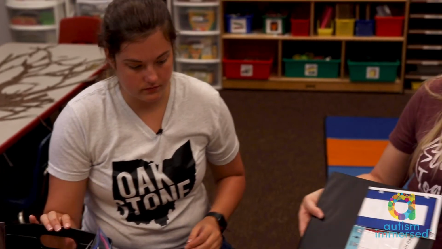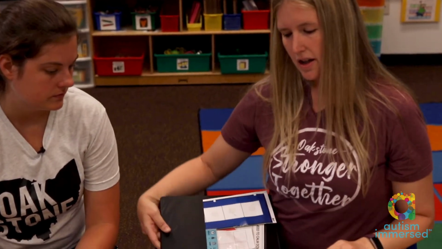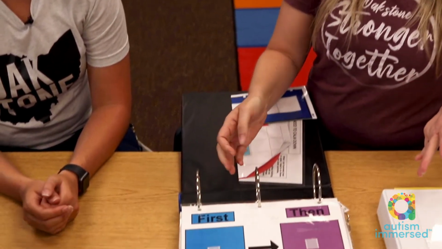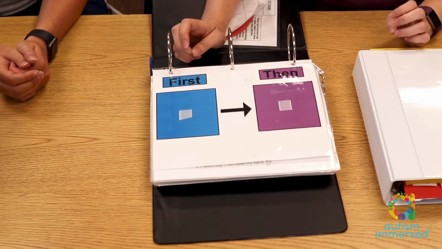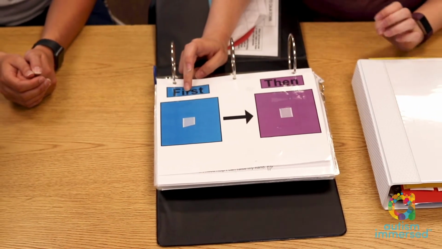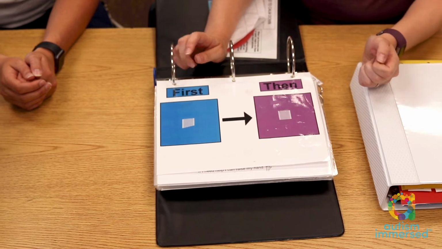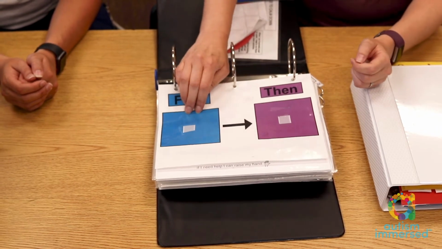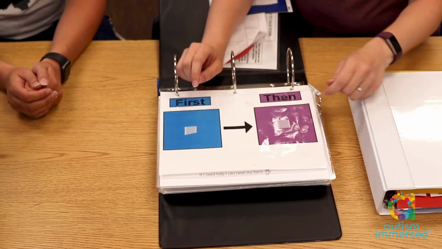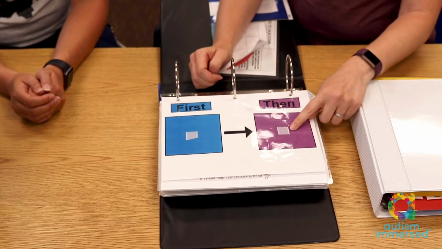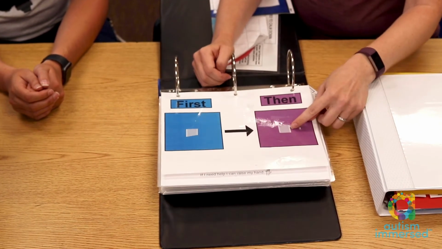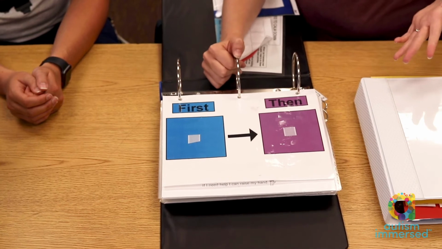A visual that we use a lot is a first-then chart. And we use this for a couple different reasons. Sometimes we might use it if there is a preferred activity happening and we need them to know, like, sure, first we're going to do this fun thing that you like to do, but then after that we do need to move on. So right now we're at blocks and trucks, but you do need to move on to writing center. So that kind of lets them anticipate that transition is going to happen.